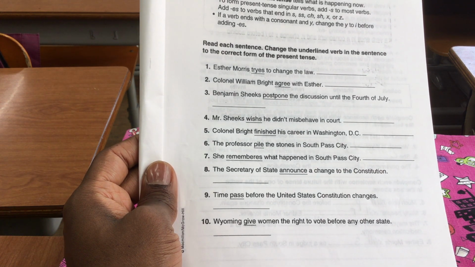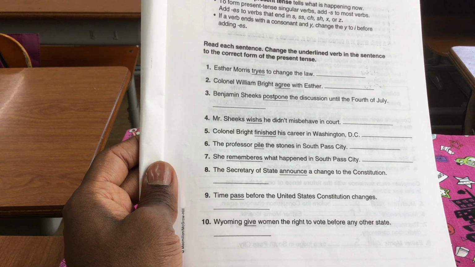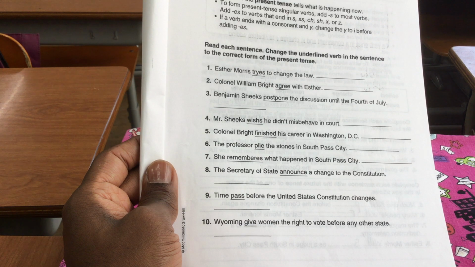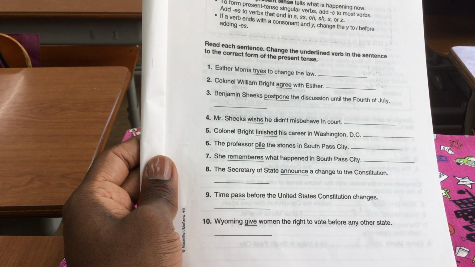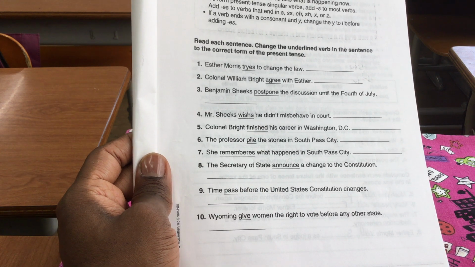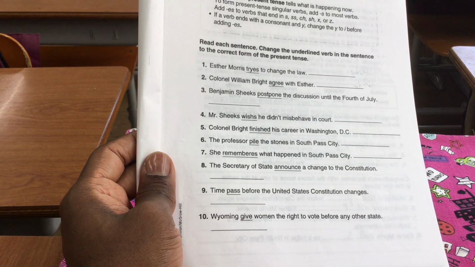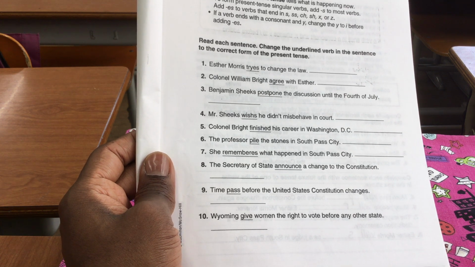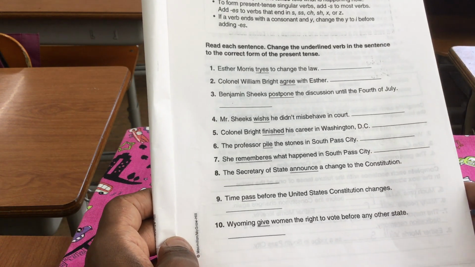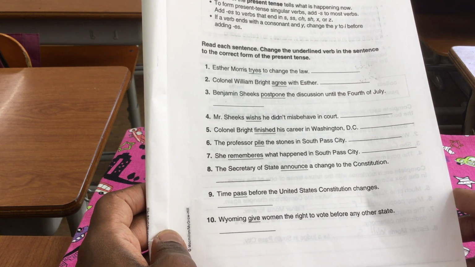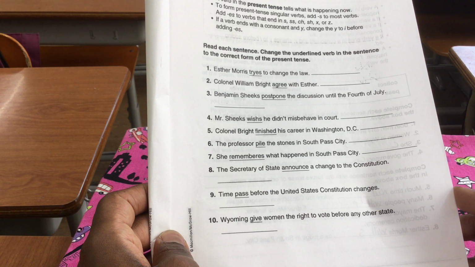Number 5, Colonel Bright finished his career in Washington, D.C. 6, The professor piled the stones in South Pass City. 7, She remembers what happened in South Pass City. 8, The Secretary of State announced a change to the Constitution. 9, Time passed before the United States Constitution changes. 10, Wyoming give women the right to vote before any other state.